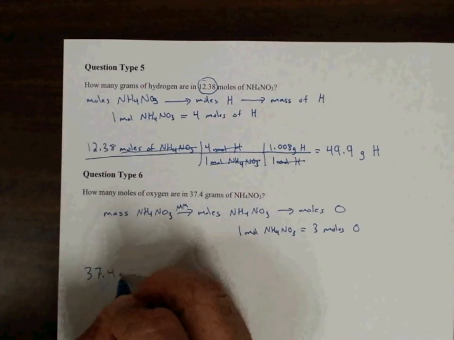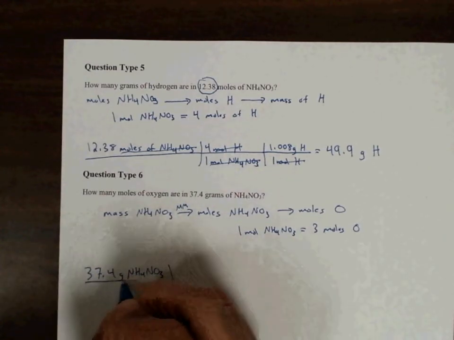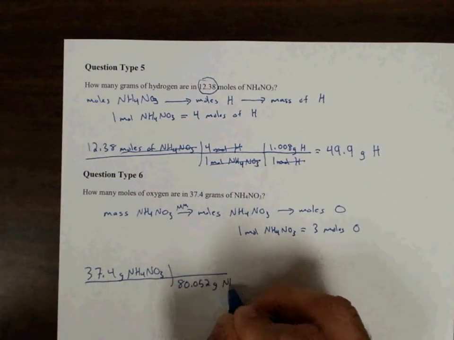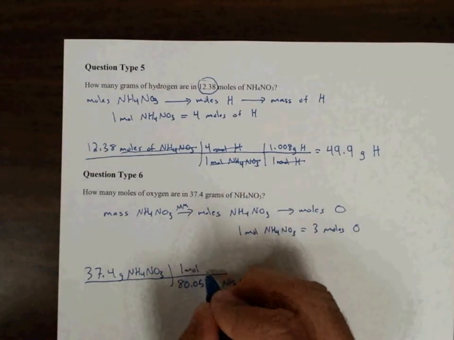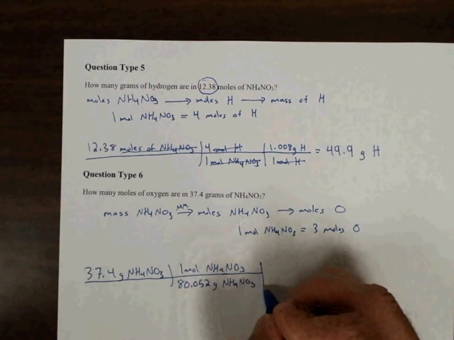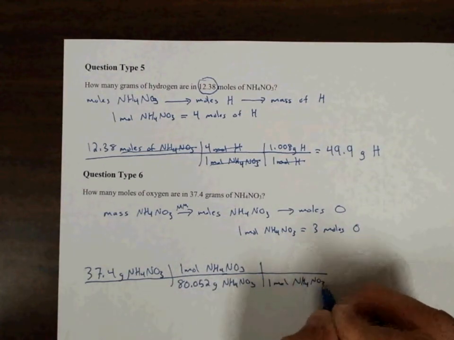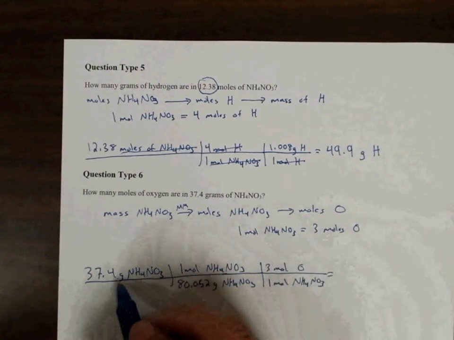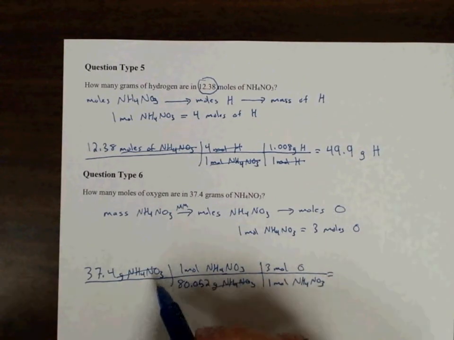So let's go ahead and set this one up. 37.4 grams of NH4NO3. There's 80.052 grams of NH4NO3 per 1 mole of ammonium nitrate. And then for every 1 mole of ammonium nitrate, there are 3 moles of oxygen. Alright, so let's double check.